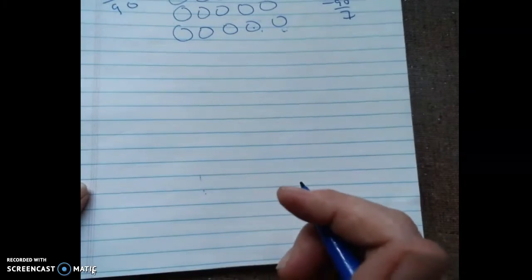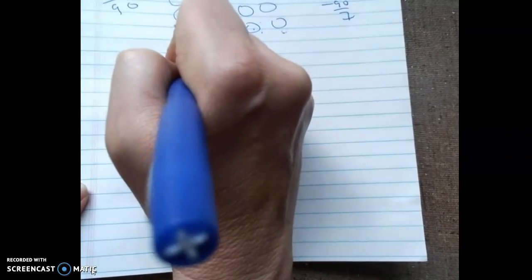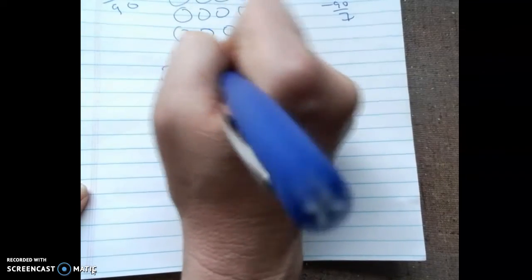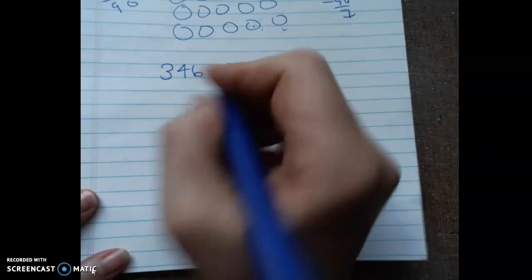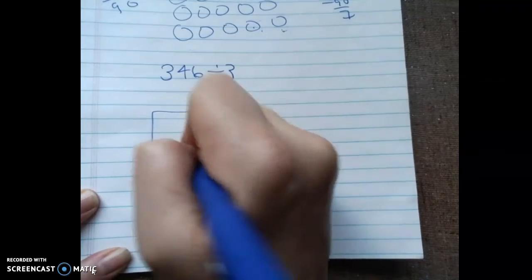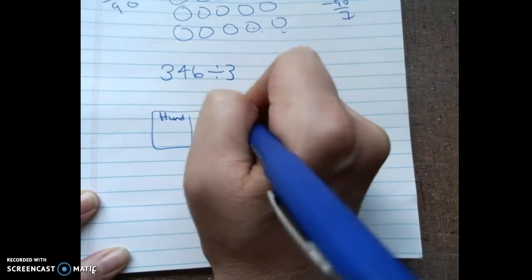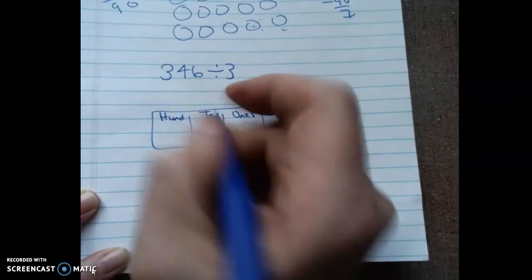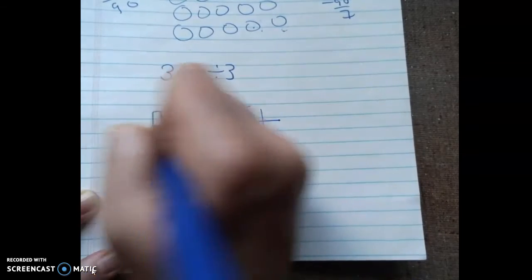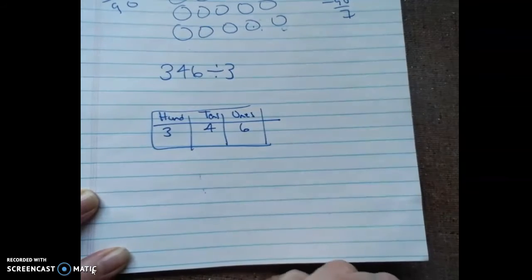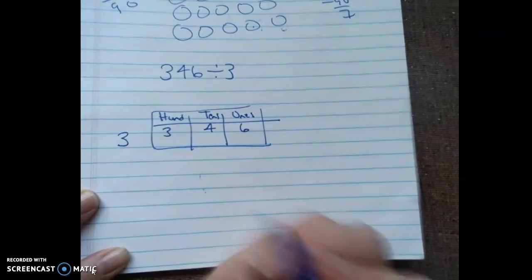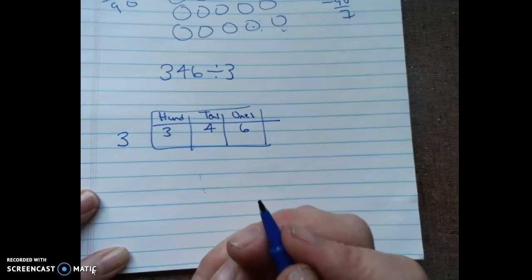All right, let's look at another example. Say I give you 346 divided by 3. Again, with your place value chart, you only need what this time? You need hundreds, tens, and ones, because you only have hundreds, tens, and ones. You can put those digits right in there, 346, and you're dividing by 3. Your divisor's 3. So again, it mimics long division.